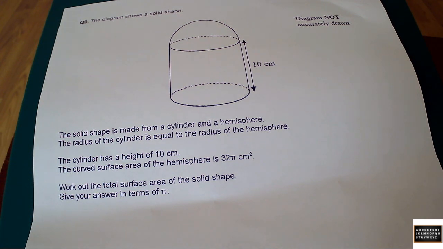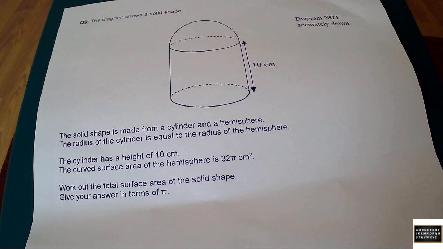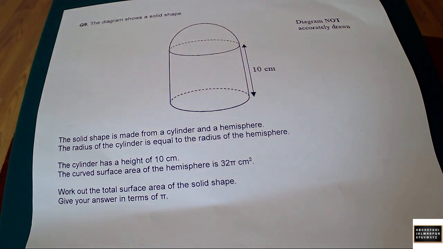Solid shape is made from a cylinder and a hemisphere. The radius of the cylinder is equal to the radius of the hemisphere. The cylinder has a height of 10, and the curved surface area of the hemisphere is 32 pi. And it says work out the total surface area of the solid shape.